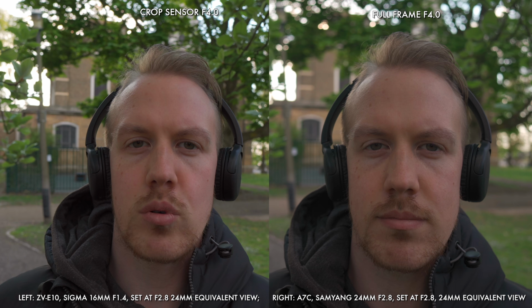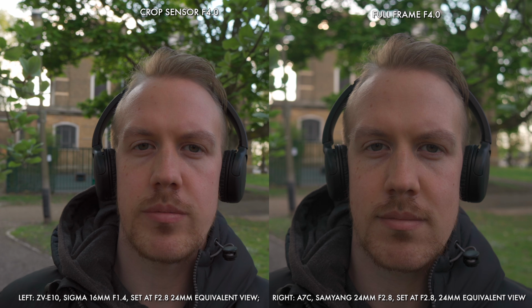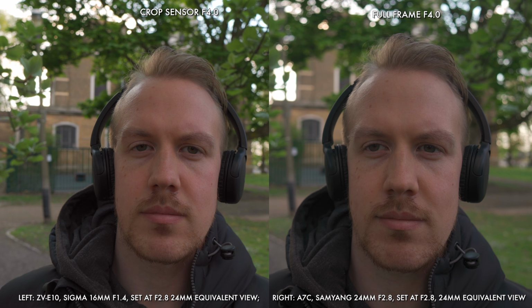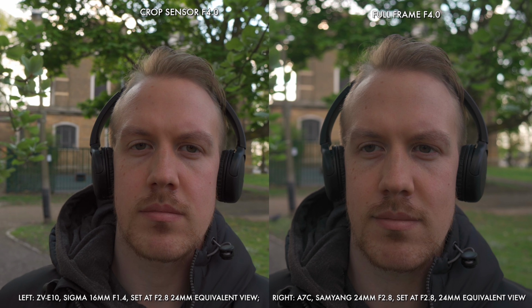If you want less bokeh on the A7C, you can always stop down your aperture, but if you want more on the ZV-E10 than the maximal setting, you can't do anything. So the A7C, at least on paper, has the clear advantage.